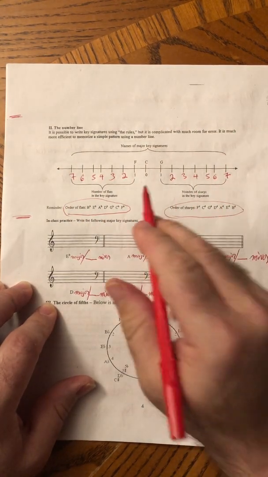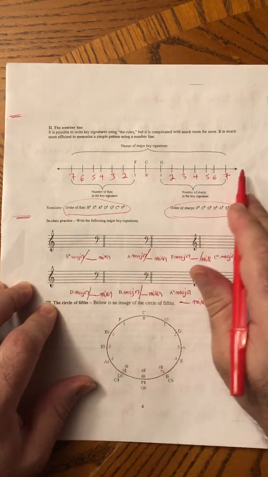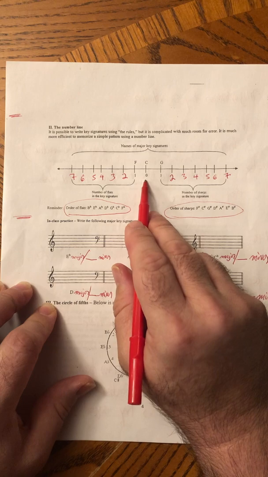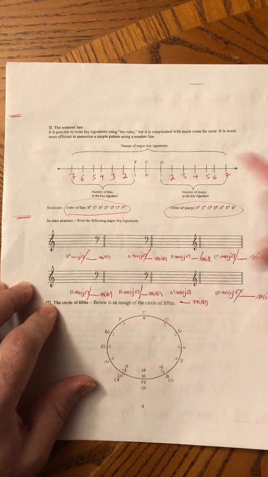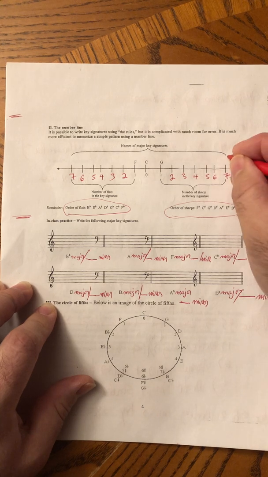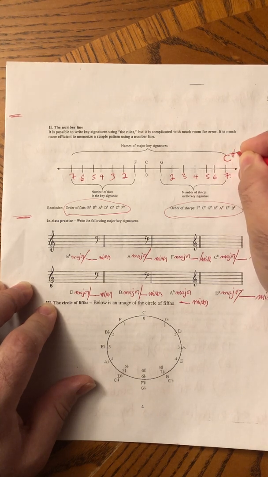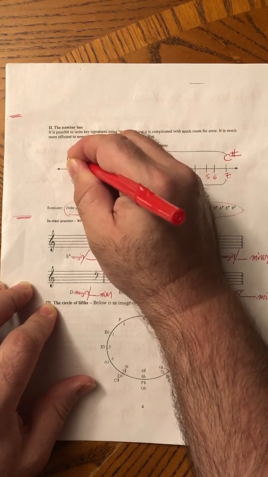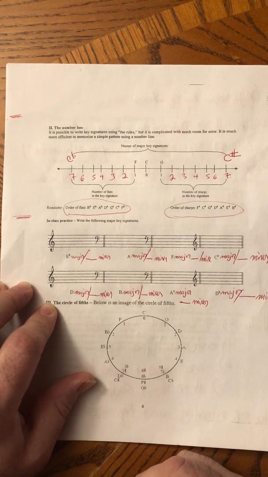I'm going to start by giving you just one little hint, and it'll allow us to complete this very quickly. No sharps or flats is the key of C. If everything is sharp, meaning 7 sharps, that's the key of C sharp major. If everything is flat, you've probably guessed by now, that means the key is C flat major.